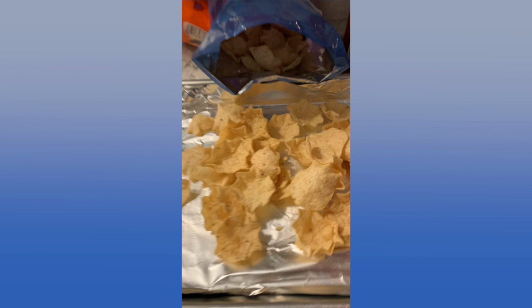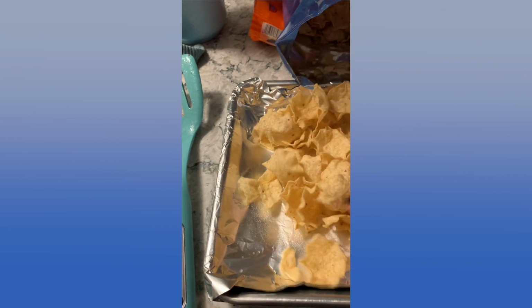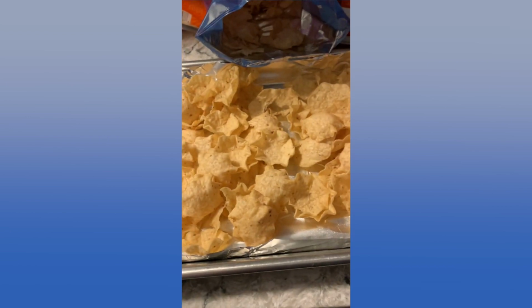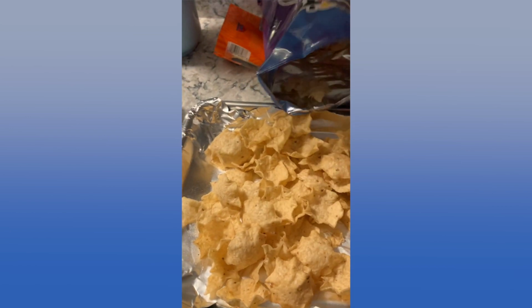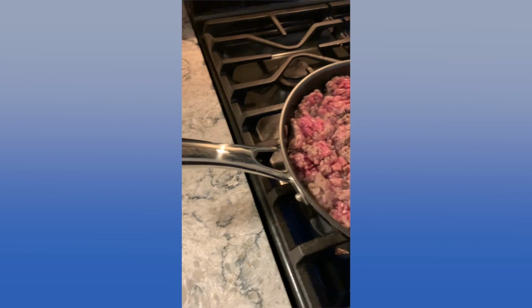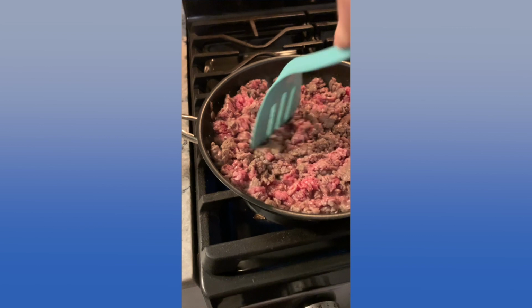I put the tin foil down so it wouldn't be so messy. When I clean it up, I can just go like this and throw it out. So, I have that. So once this is cooked, I'm gonna put it on top of the chips.